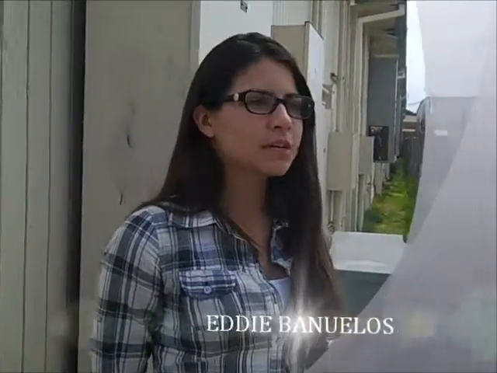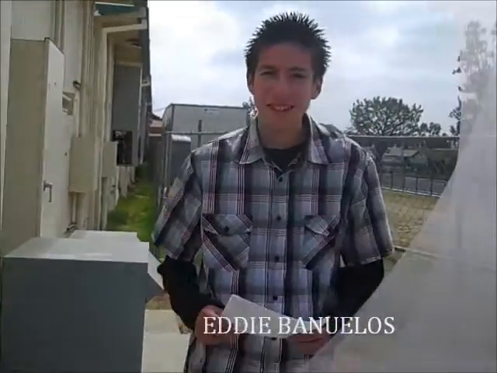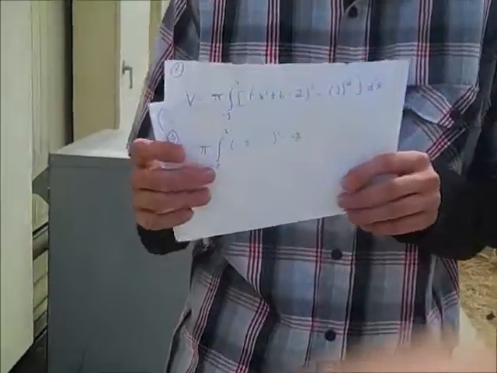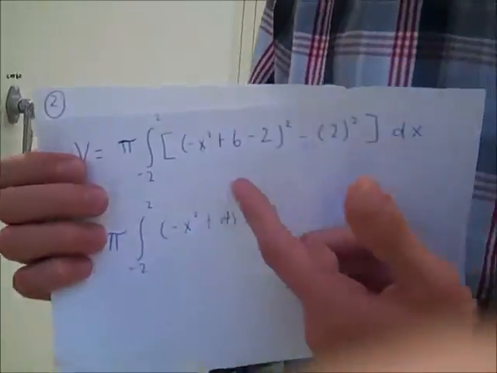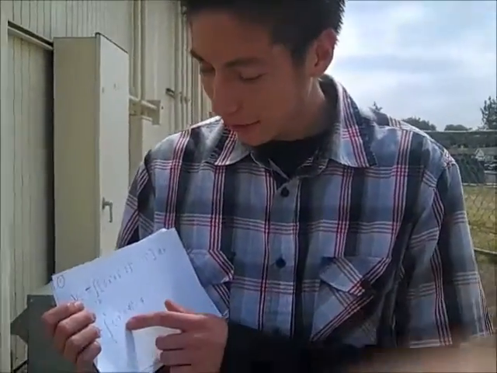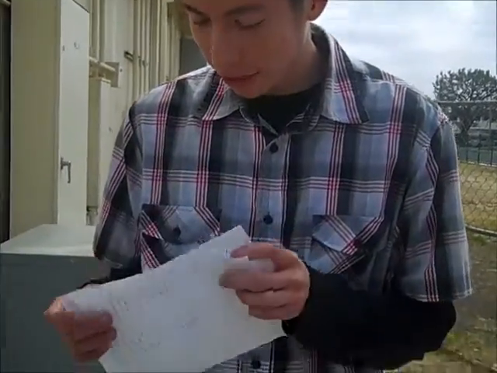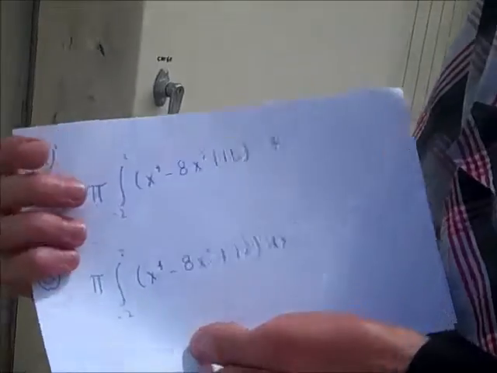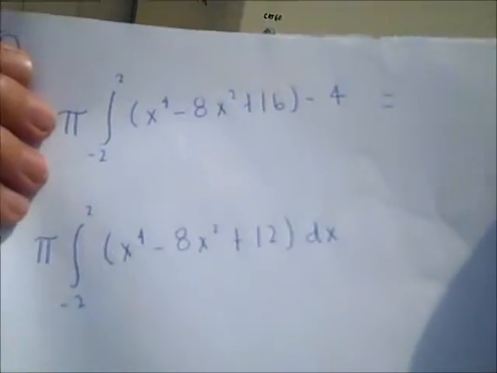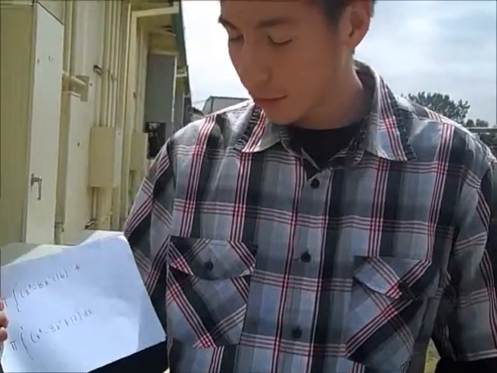This is Eddie Benuelos explaining what else would follow the beginning steps of using the washer method. Here I got the steps for the washer method. Right here we just plug in the functions and start simplifying. Here we simplified it down, and then here we get even deeper into simplifying, to the point where it could be integrated easily within the boundaries of 2 to negative 2.